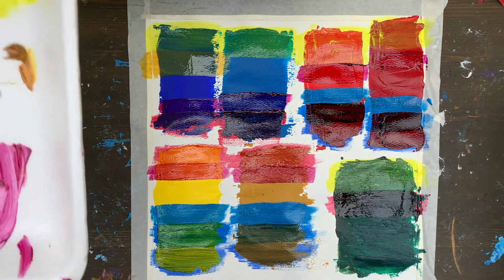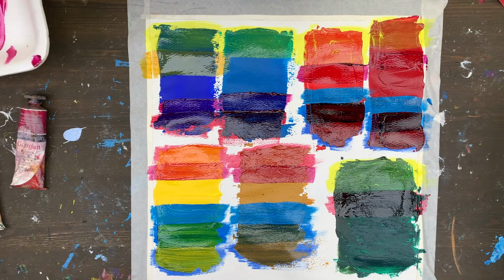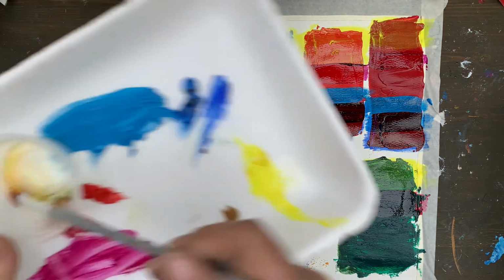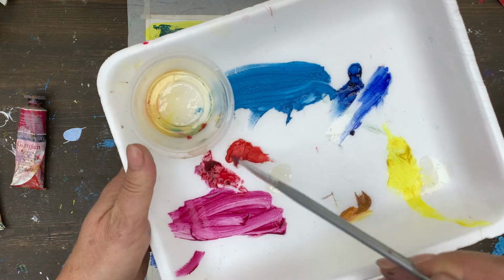There's a difference. Now, I want to show you what will happen when we use opaque red color. So I'm using medium now, and I'm moving to my red.